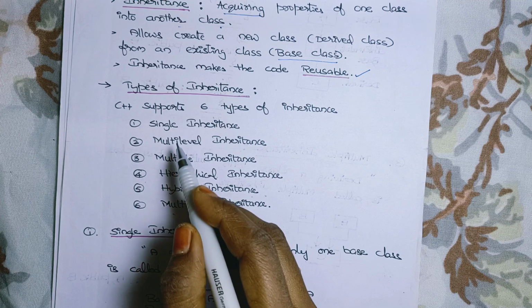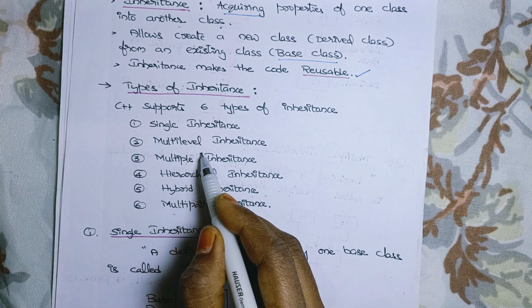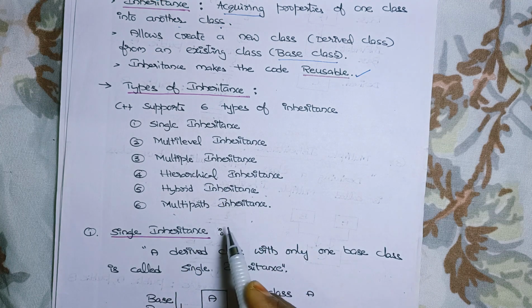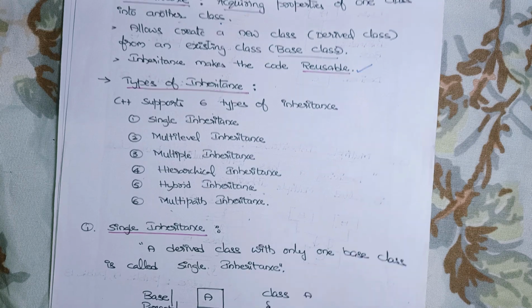Types of inheritance. C++ supports six types of inheritance: single inheritance, multi-level inheritance, multiple inheritance, hierarchical inheritance, hybrid inheritance, and multi-path inheritance. One by one we will see.